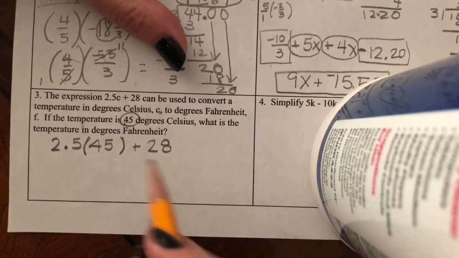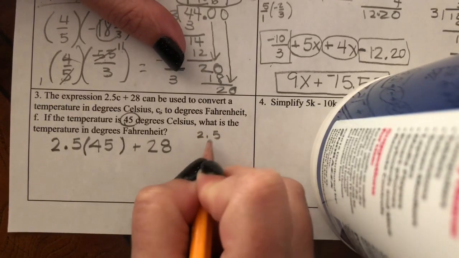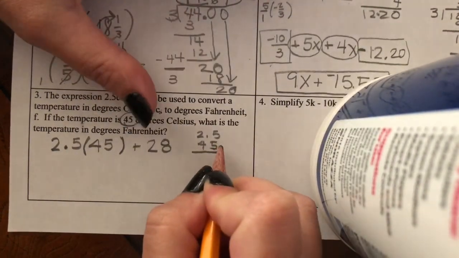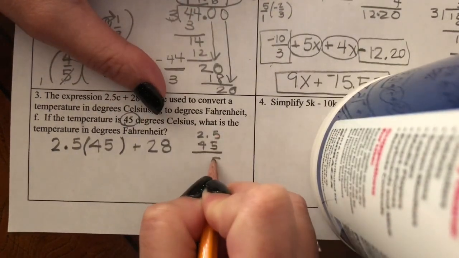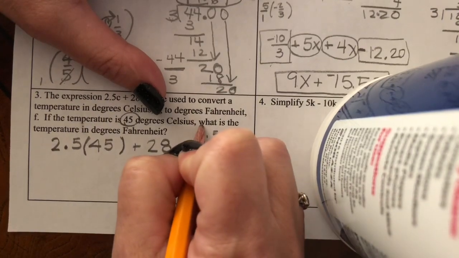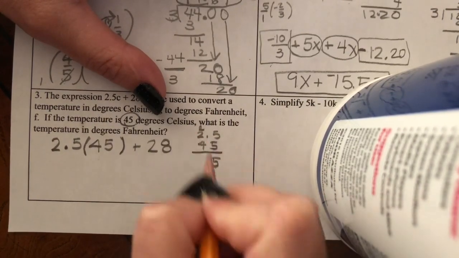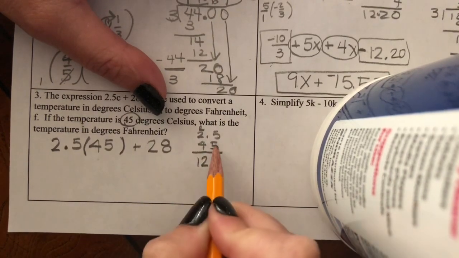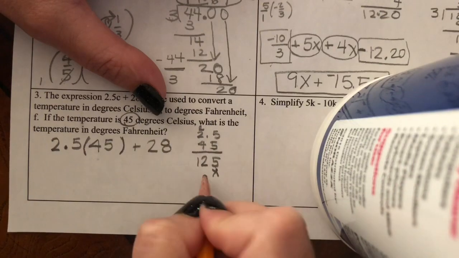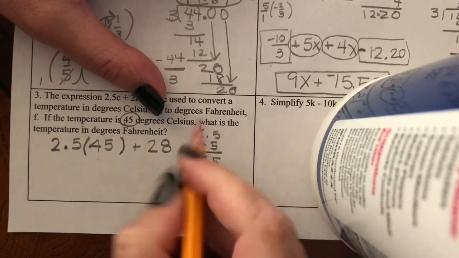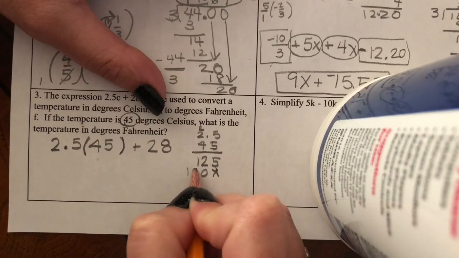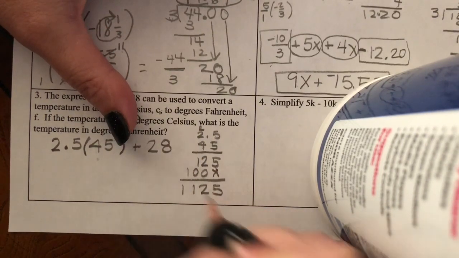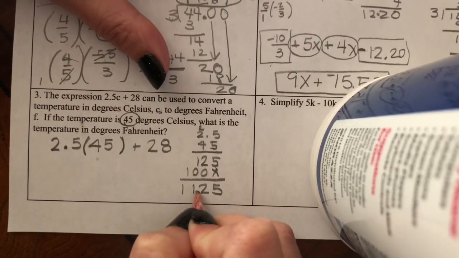I'm going to do side math again on this. 2.5 times 45, and I have to remember I have a decimal there. I'm going to ignore the decimal while I'm actually multiplying. 5 times 5 is 25. Put my 5 here, bring up my 2. 5 times 2 is 10 plus 2. Very good. I'm going to add my x here for my placeholder. 4 times 5 is 20. Bring up the 2. And then I have 2 times 4, which is 8 plus 2 is 10 again. I'm going to add down 5 to 11. And I'm going to add my dot here.